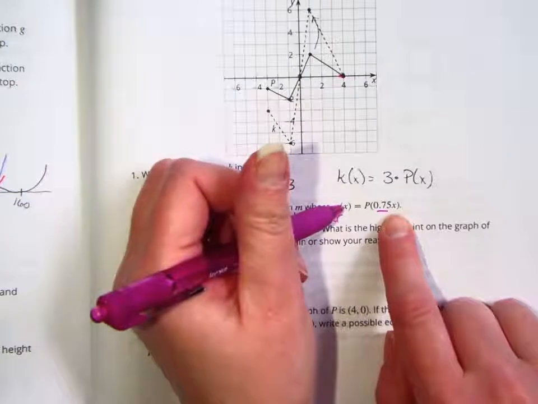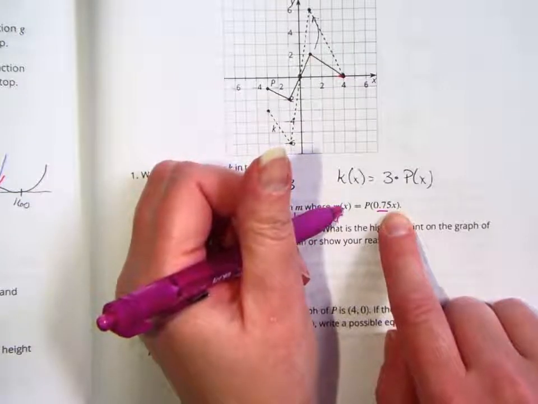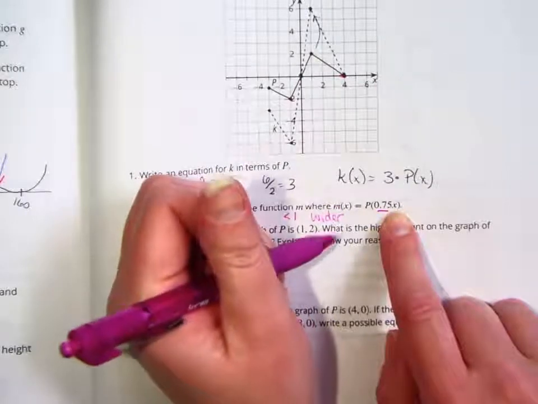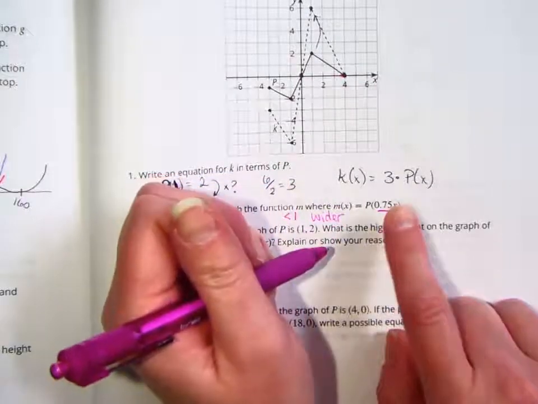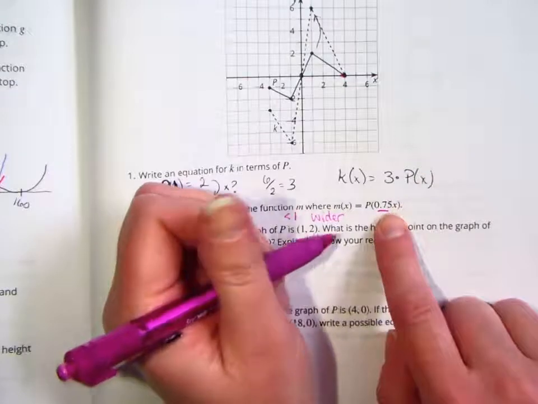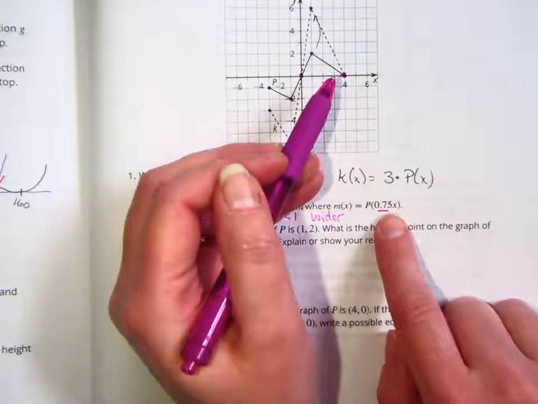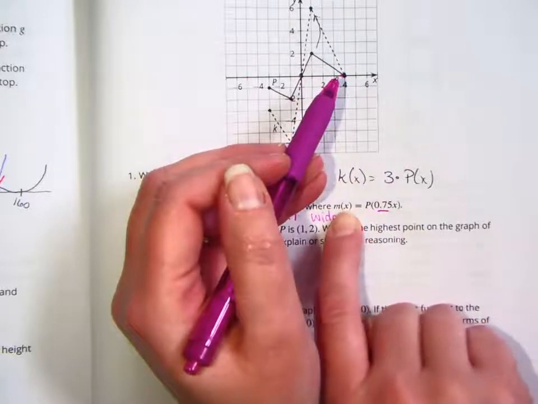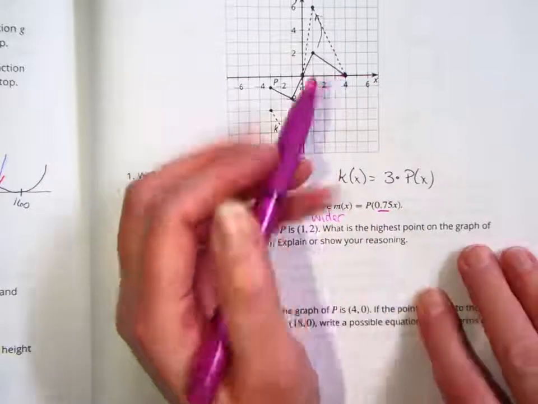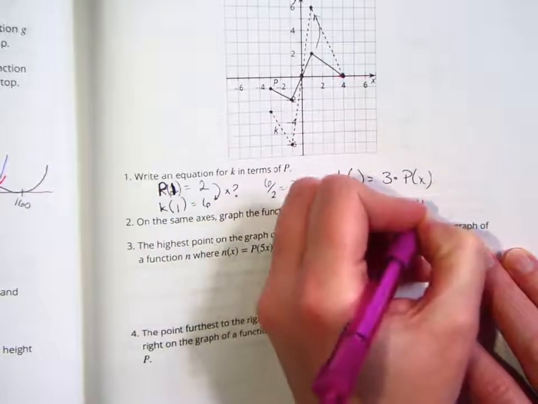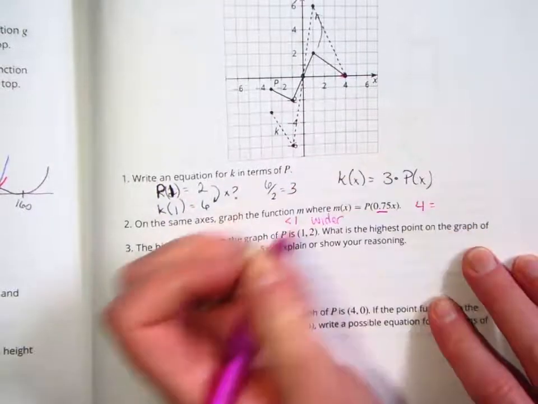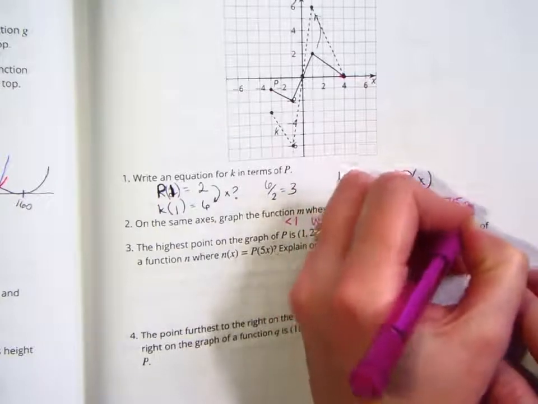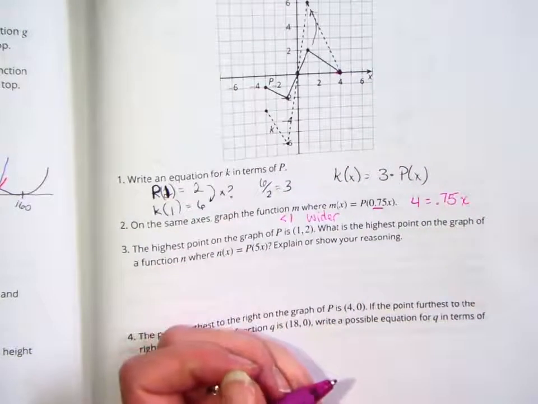Our x's have to have the same value that we're looking at. So I have to figure out if I have an output at 4, that x is going to have to be the same over here. So the new 4 is 0.75 of what our new guy is.